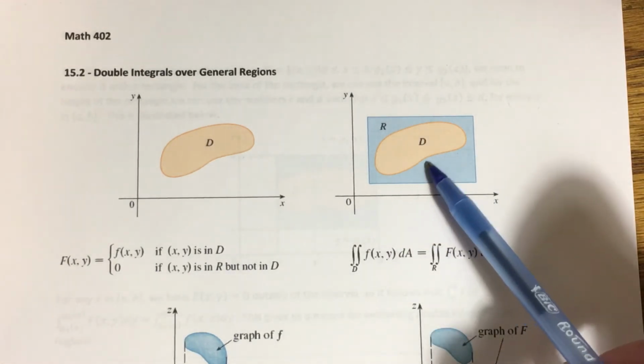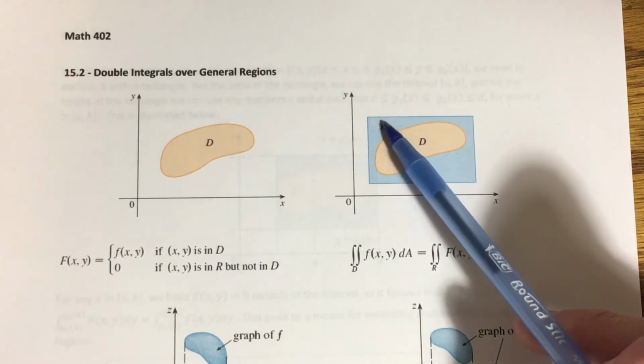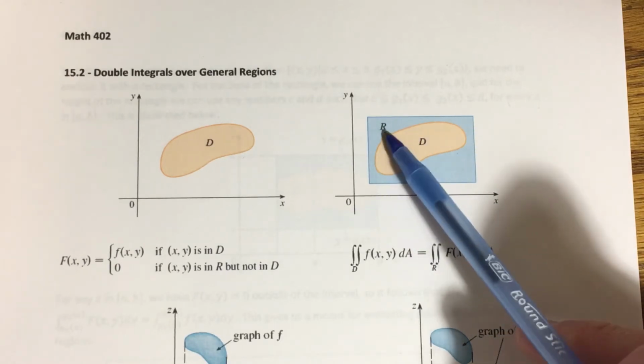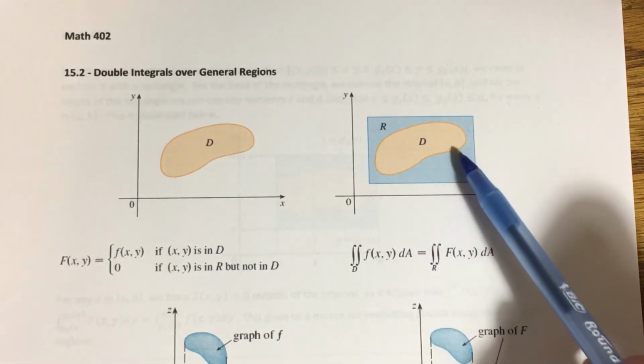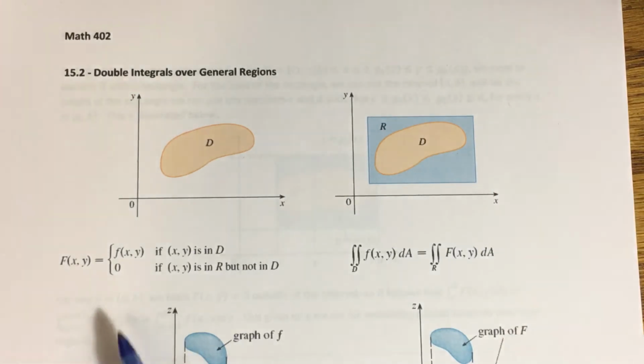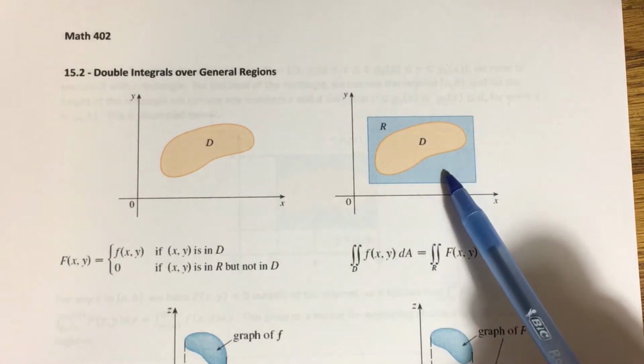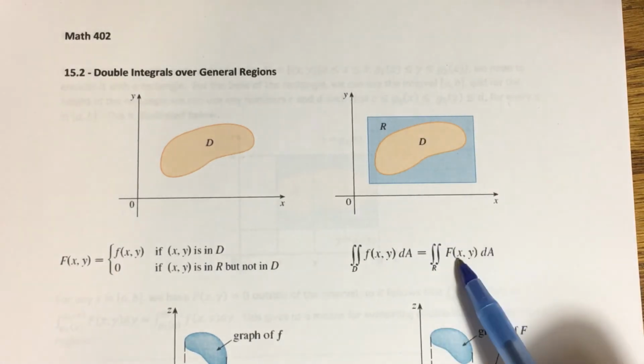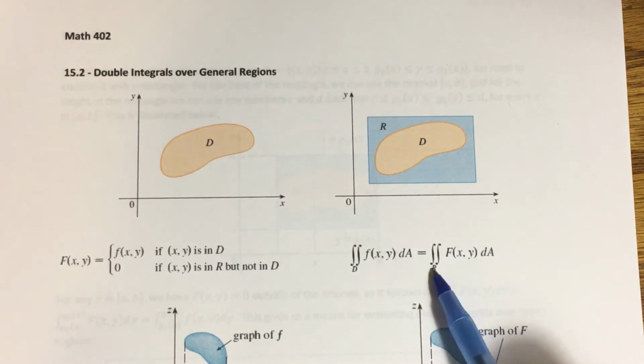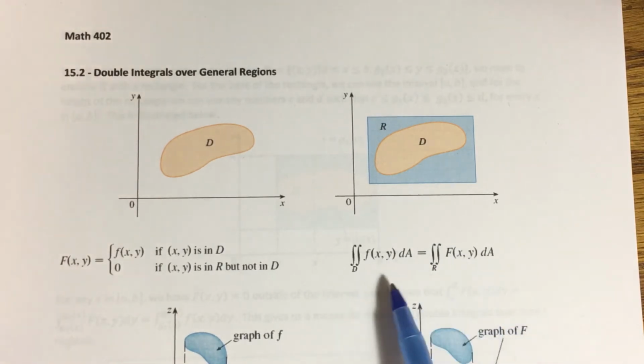But for any part of that region R that's outside of D, that integral is just going to come out to 0. We're taking the double integral of 0. So all of the stuff outside of D but inside of R is going to be negligible. And so the double integral over R of capital F comes out to be the exact same thing as the double integral over D of lowercase f, the one that we care about.